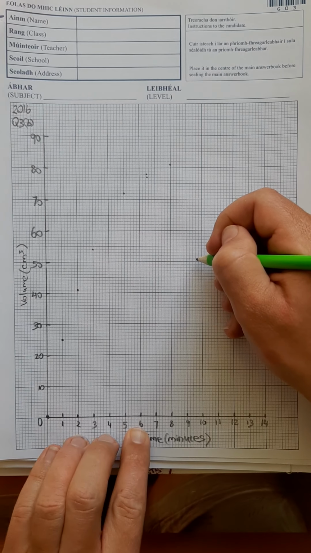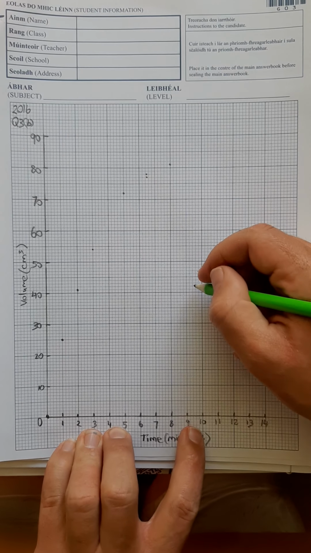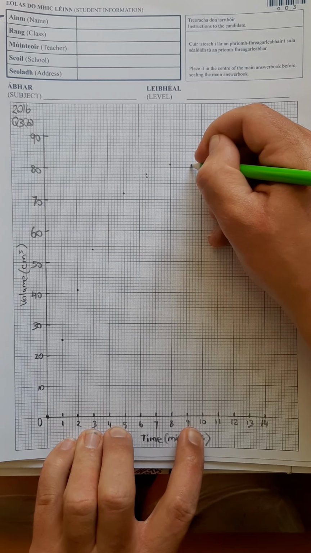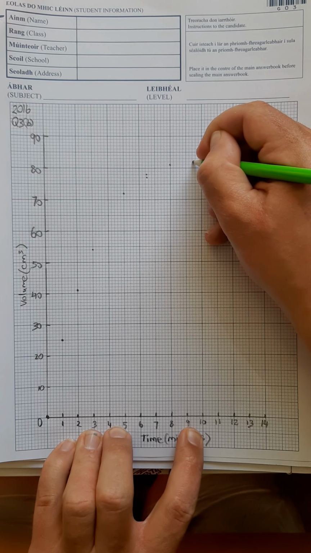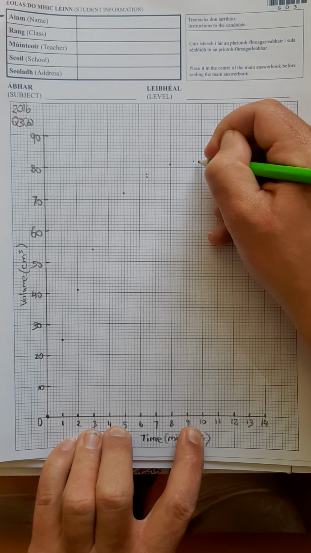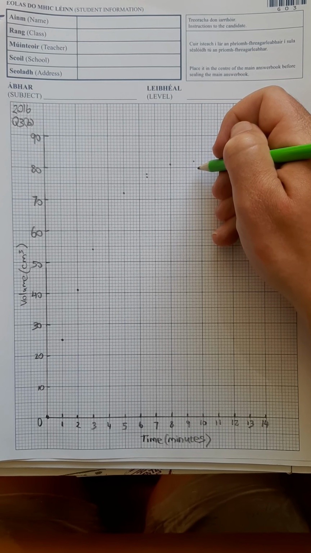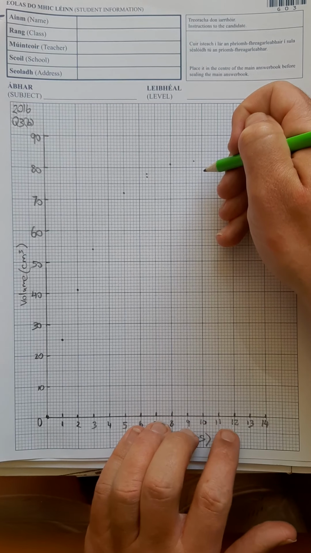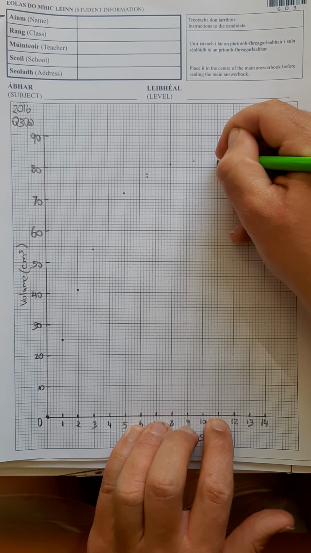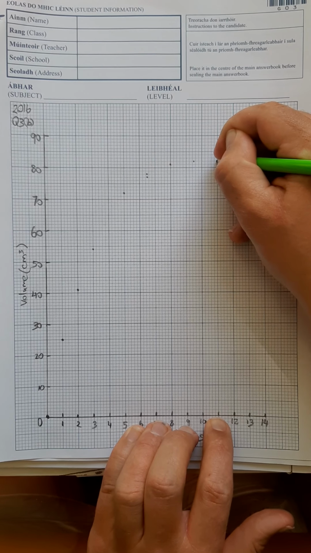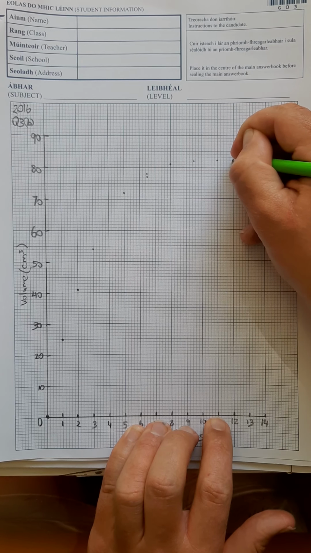And then the next one is 9.5 and 82. 82 is here and 9.5 is there. And then the next one is 11 and 82. And then we have 12 and 82.